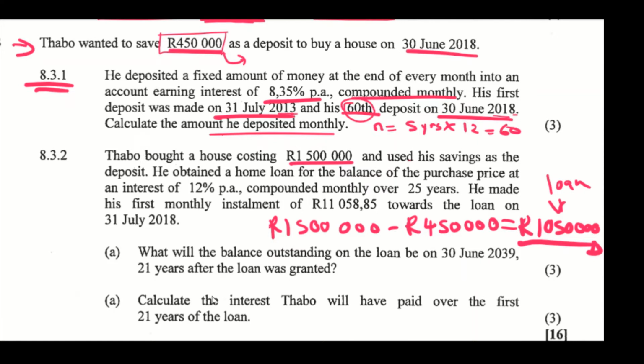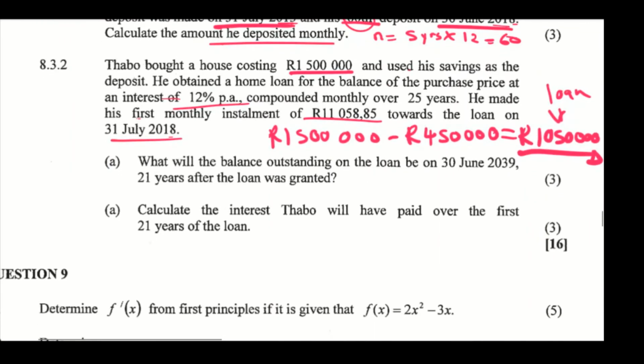He obtained a home loan for the balance of the purchase price at an interest rate of 12% compounded monthly over 25 years. He made his first monthly installment of 11,058.85 towards the loan on the 31st of July 2018. So in A, what will the balance outstanding on the loan be on the 30th of June 2039, 21 years after the loan was granted, right?